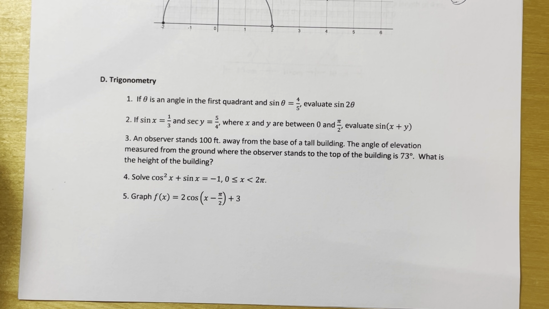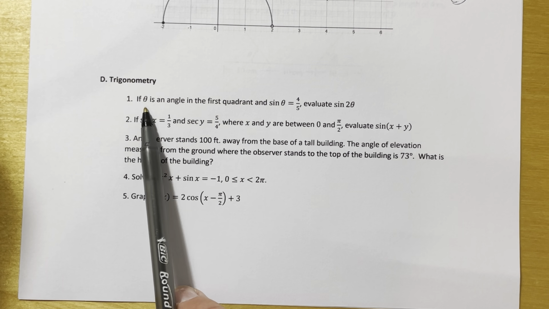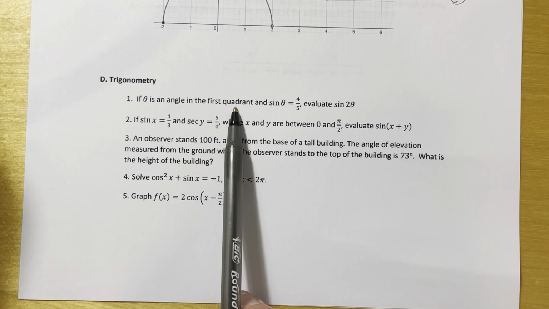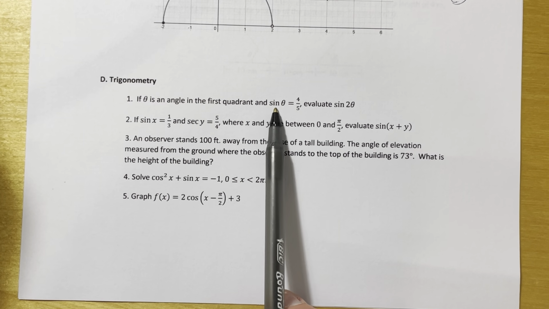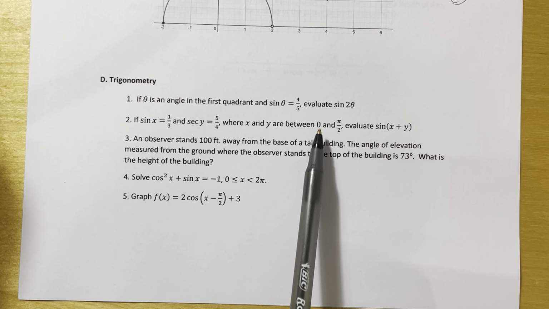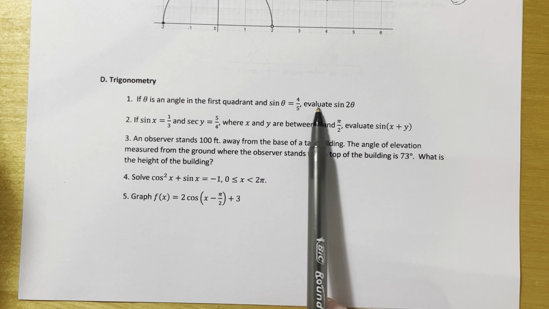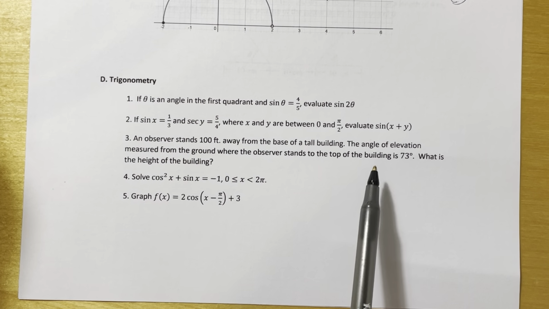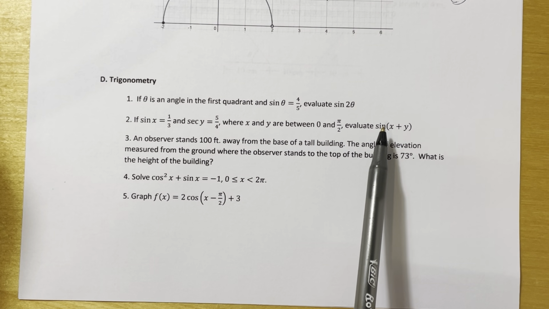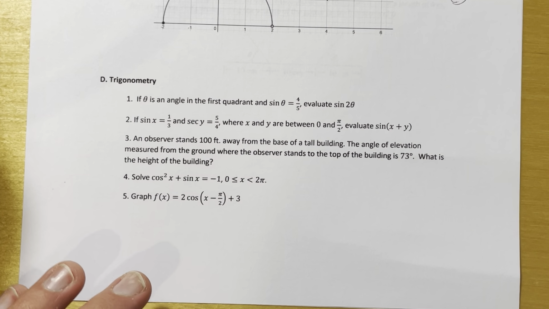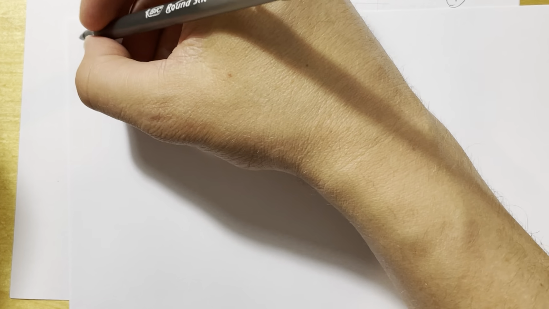Okay? So in this first problem, we're told that we have an angle theta, and we're specifically told that it's in the first quadrant of the unit circle. And we're given this information about it. Sine of theta is equal to 4/5. We're asked to evaluate sine of 2 theta. Now, if you remember from trigonometry, this should ring a bell. Sine of 2 theta can be expressed differently using a double angle formula. So this is going to be problem D1.